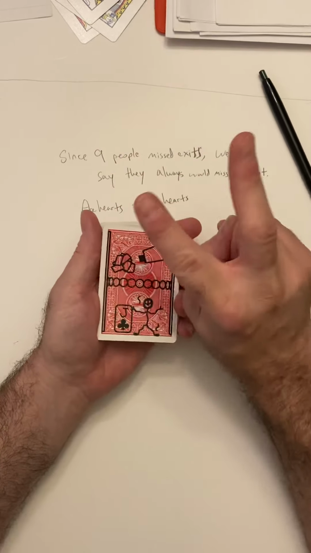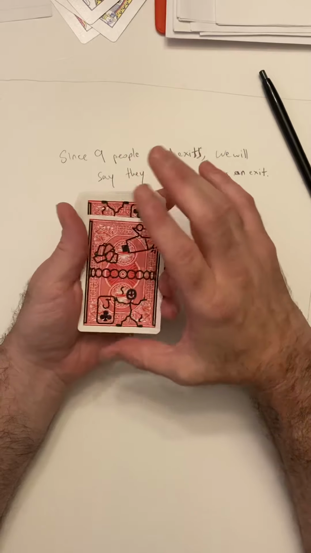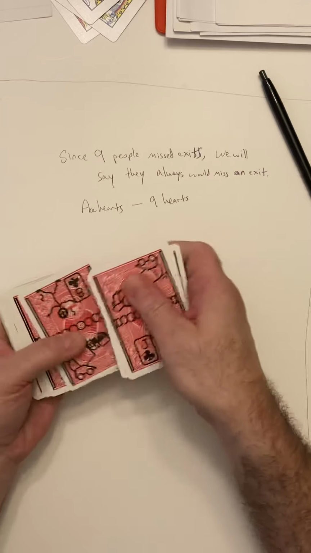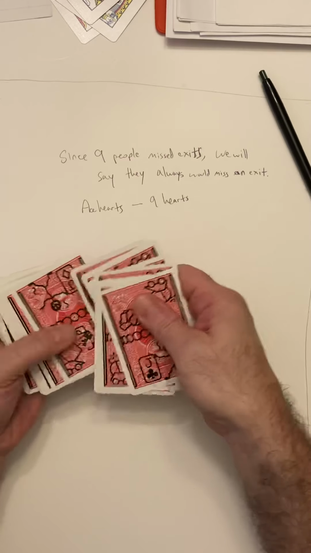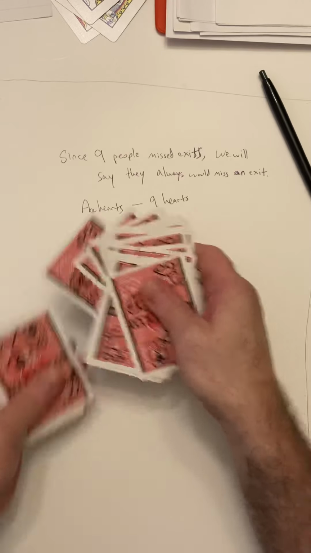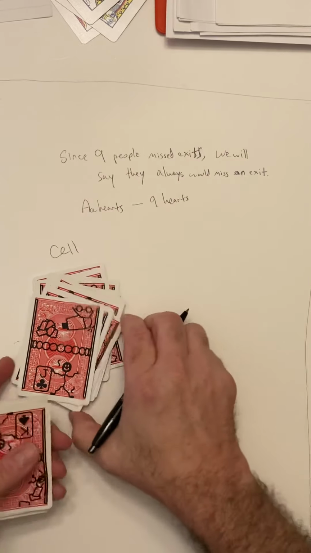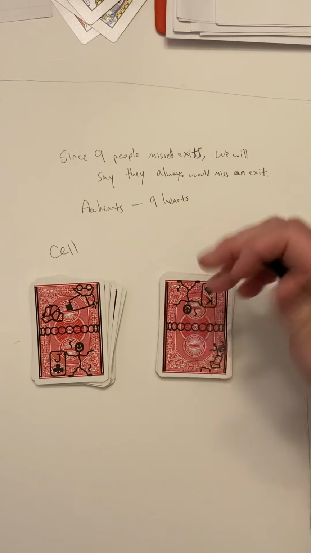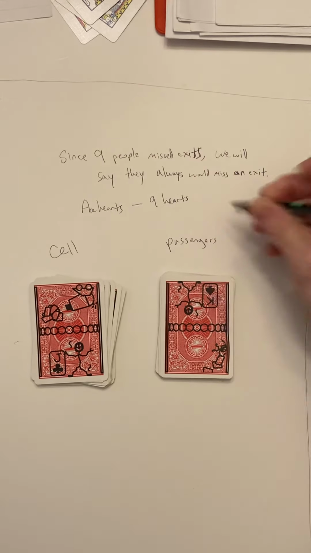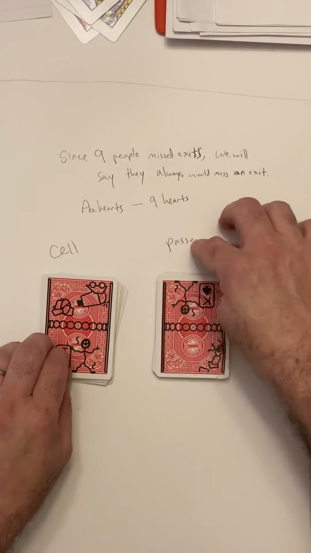In our experiment, we had 2 groups of 24. So I want to split this deck up into 2 groups, but all I really want to do is count off the first 24 cards. 1, 2, 3, 4, 5, 6, 7, 8, 9, 10, 11, 12, 13, 14, 15, 16, 17, 18, 19, 20, 21, 22, 23, 24. And this is going to be the group that had the cell phones. And the rest of the cards, another 24 cards, are going to be the group with the passengers. So this is just like our experiment. There were 24 people in the cell phone group and 24 people in the passenger group.